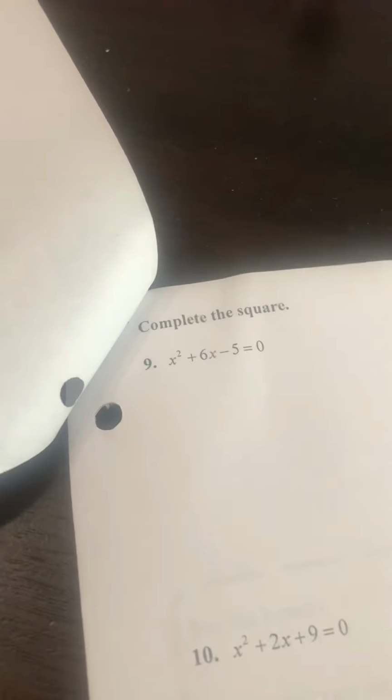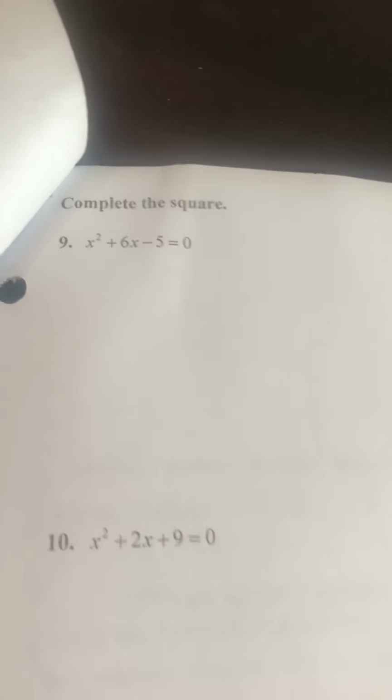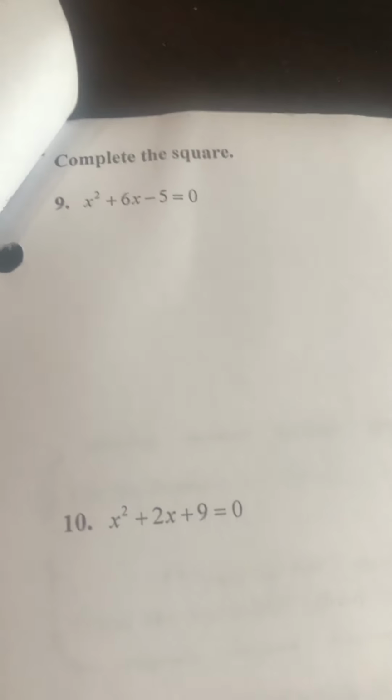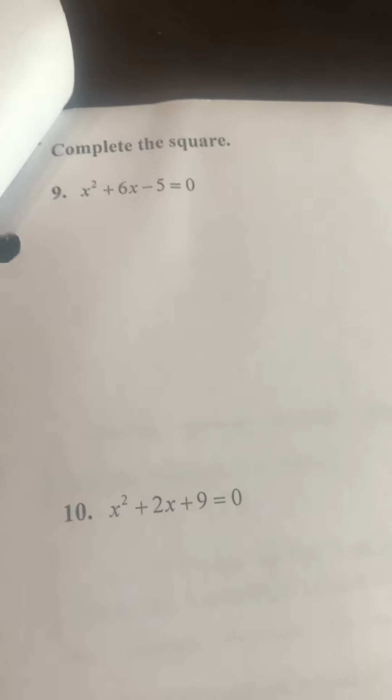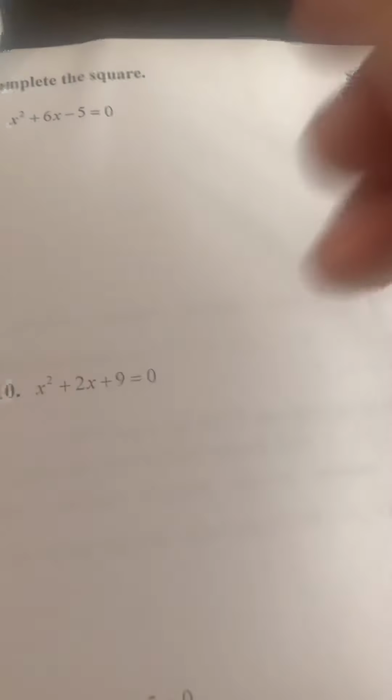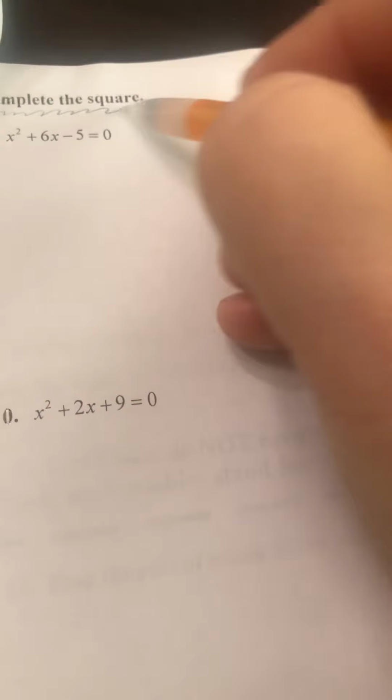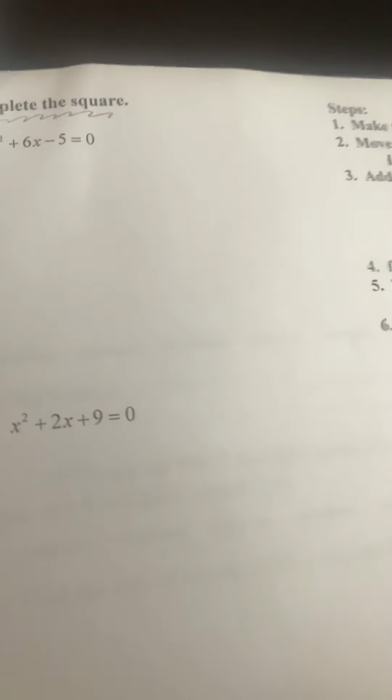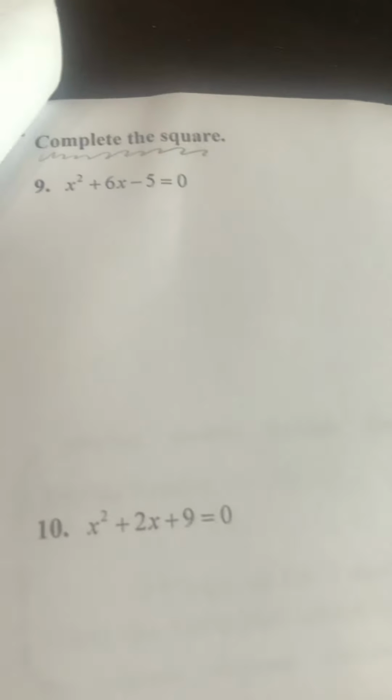Okay, so now we're going to solve a quadratic by another method. This method is called completing the square. And I've got some steps over here, so I want you to take a look. I want you to think for a second.